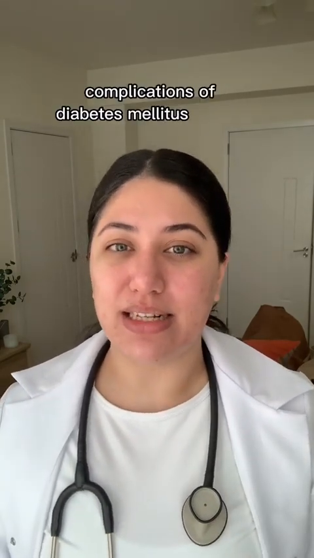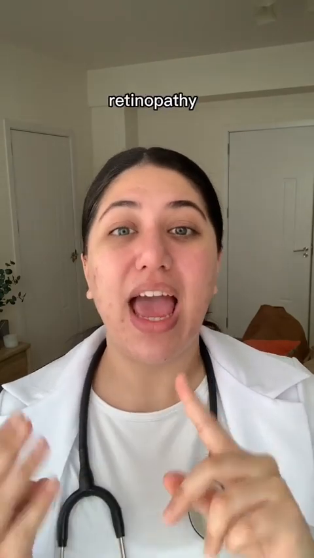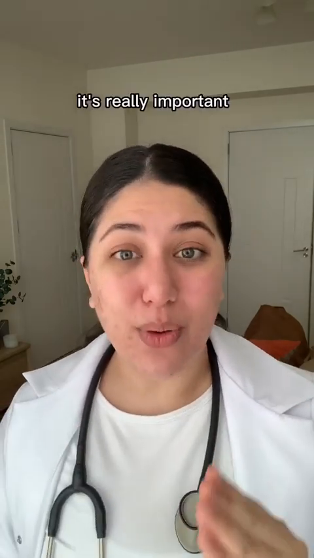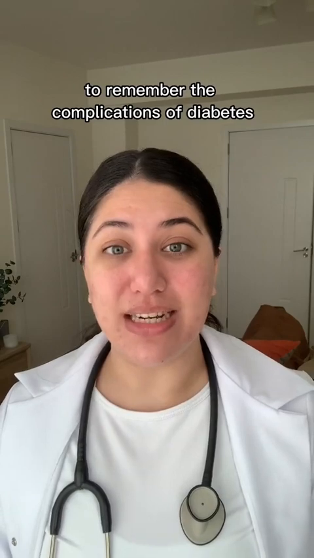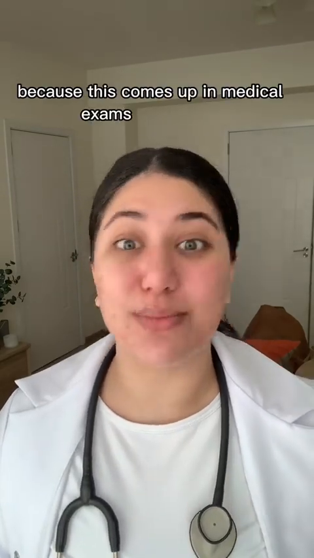Complications of diabetes mellitus include cardiovascular disease, kidney disease, retinopathy, and neuropathy. It's really important to remember the complications of diabetes because this comes up in medical exams all the time.